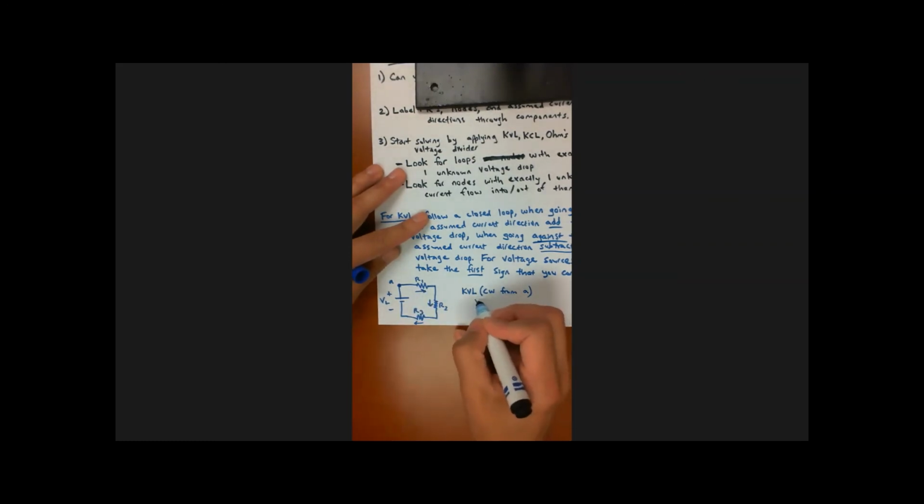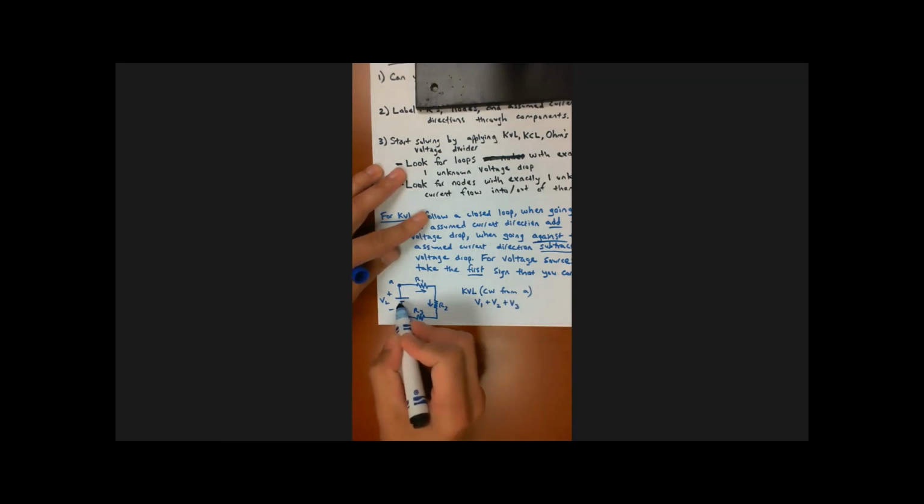So I write V1. Then we come to this one, and we're going with the direction of the assumed current flow, so I just write V2, and we're adding it. Then I come over to here, and once again, we're going with the assumed current flow, so I add V3. Then I continue on in my loop, and I get to the negative sign first, so I subtract VL.